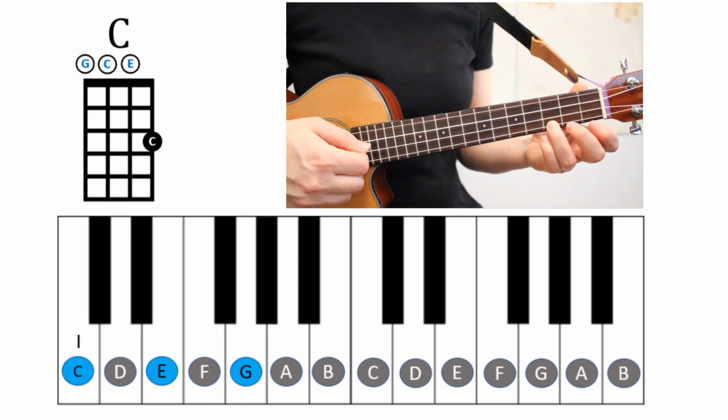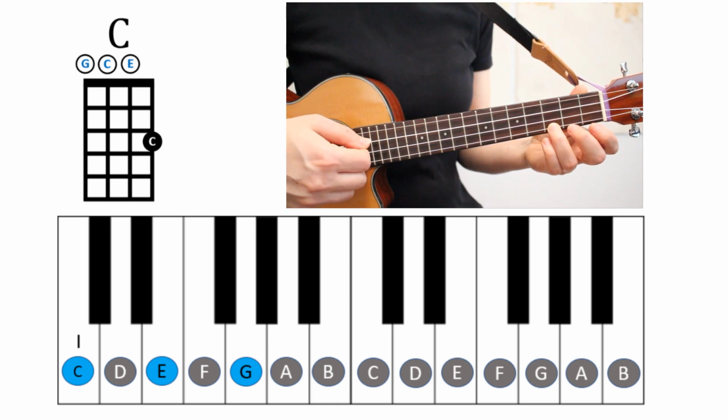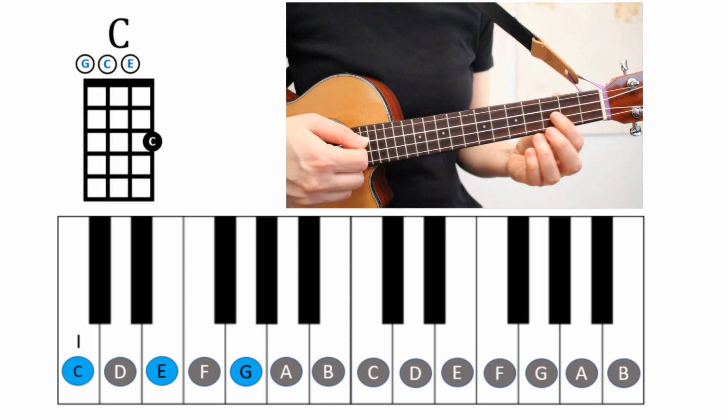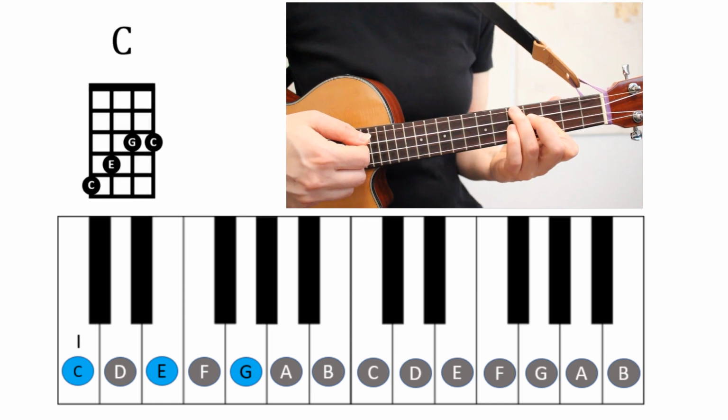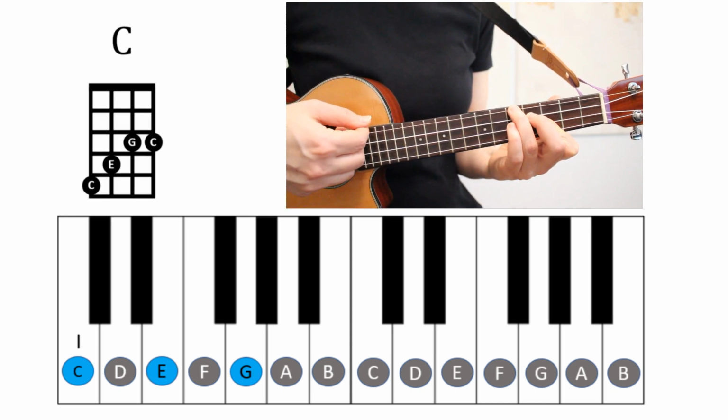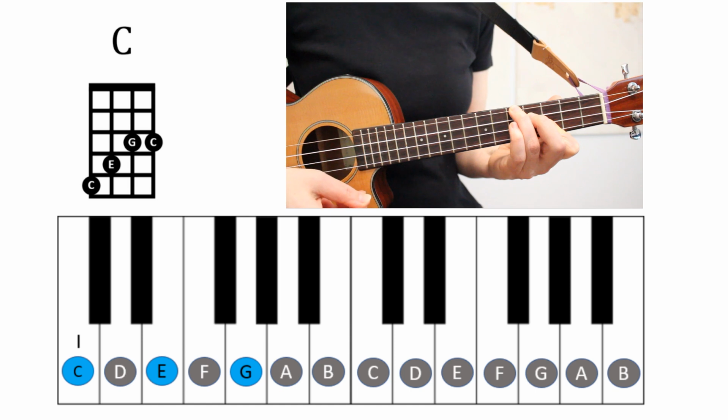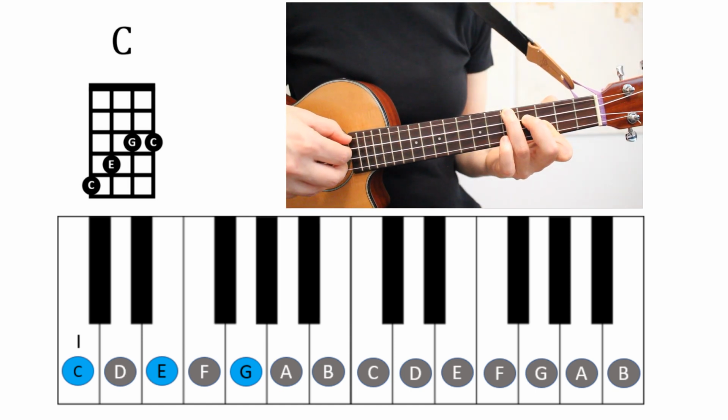It doesn't matter which of these notes fall on which strings, as there are many different ways to play C chords. For example, this is also a C chord starting on the 3rd fret. Here we're playing the notes C, E, G, and C.